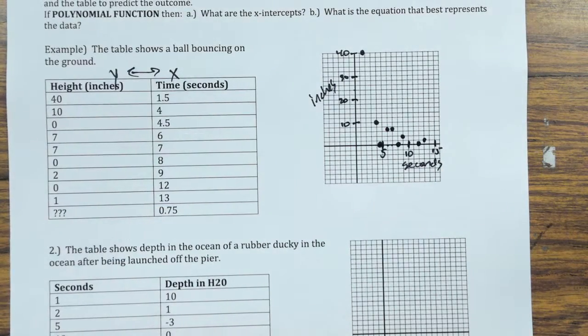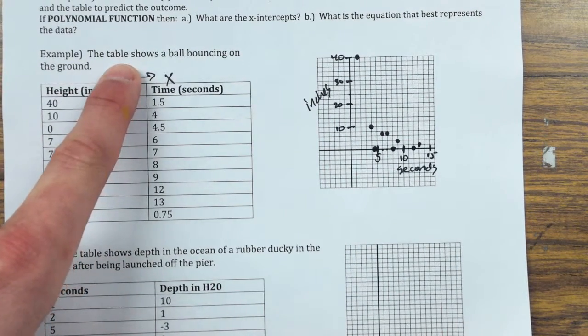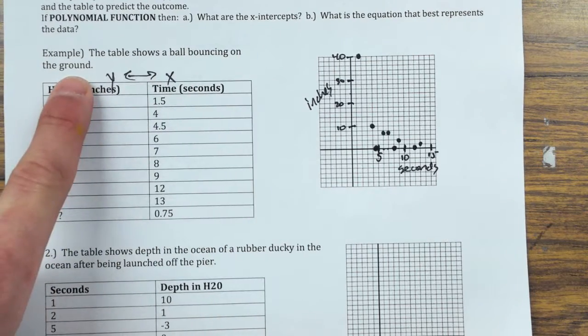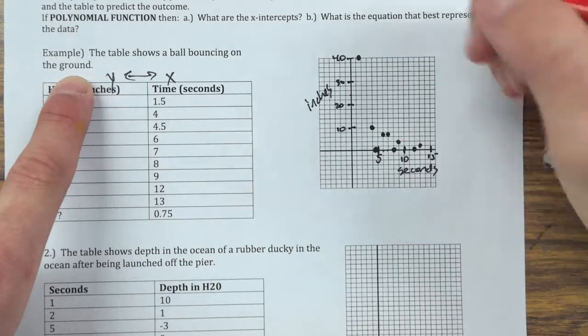Alright, so this is kind of a little awkward. There's dots all over the place. But read the story. The story says it's a ball bouncing on the ground. Okay, that actually can bring some clarity to why these dots are the way they are.